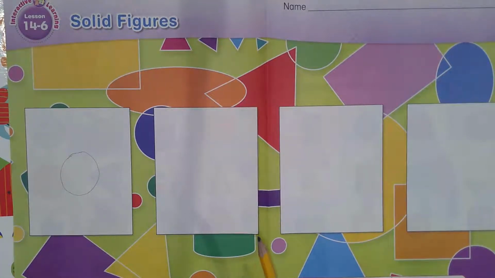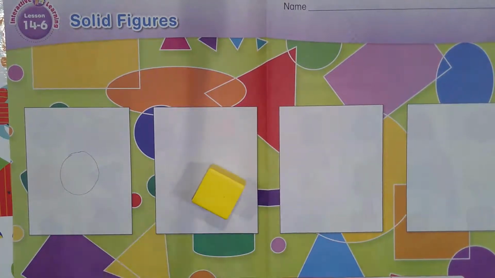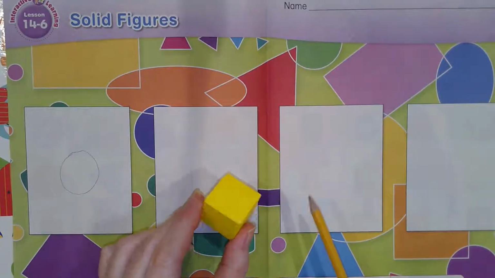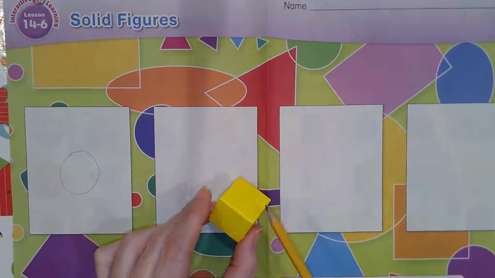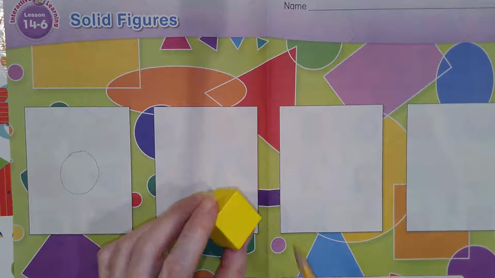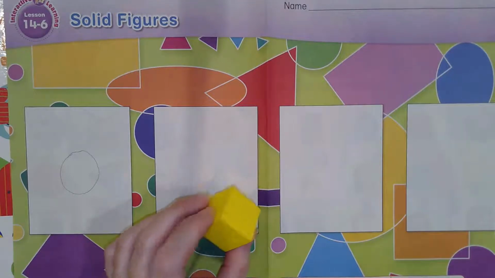Now, let's look at this. Do you remember what it's called? A cube. Do you remember if it has corners? Do you see any corners on this? Yes, it does. It has corners. Does it have flat sides? Yes.